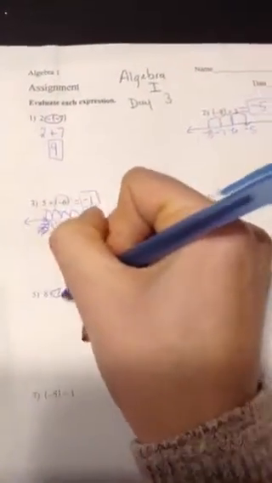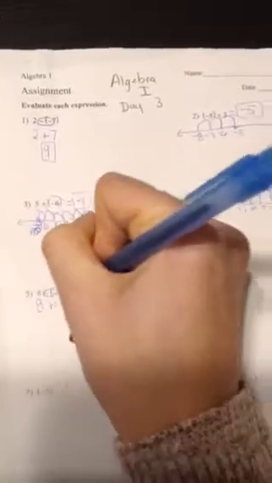For number 5, just remember I have a minus and a negative. I turn that into a plus sign. Okay, and really challenge yourself to see how quickly you can get through integers. And if you make any mistakes, please go back and fix them.